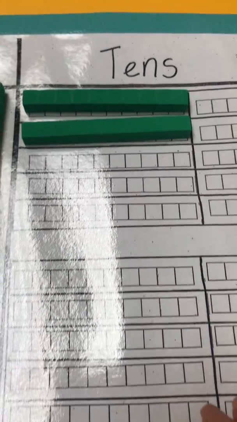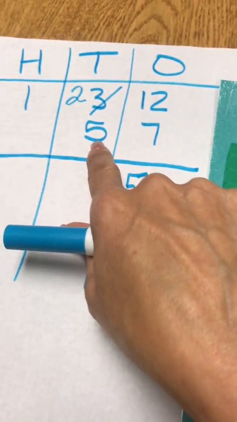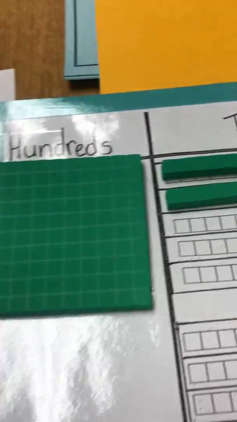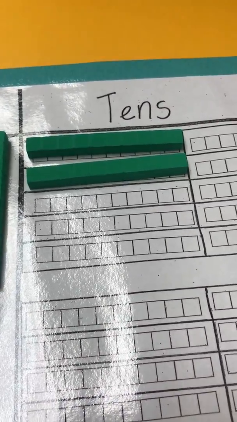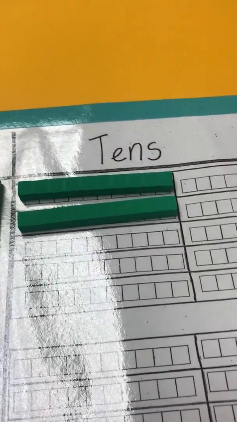How many tens do we have? We have 2 tens, that's 20. And we need to remove how many tens? You have 5 tens. How would we go about doing that, boys and girls? Give them some time to turn and talk.